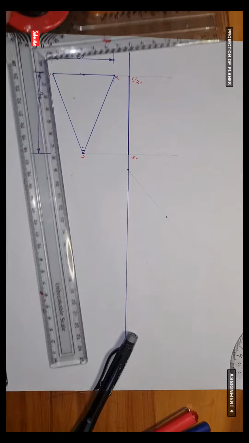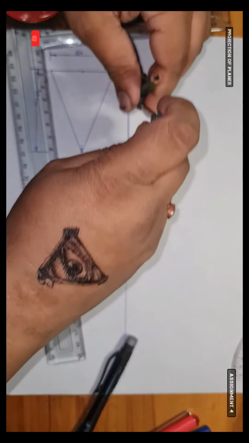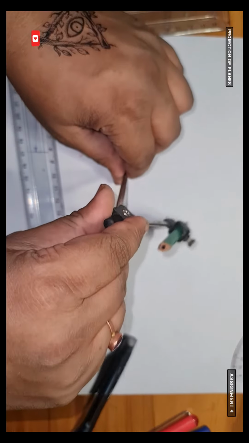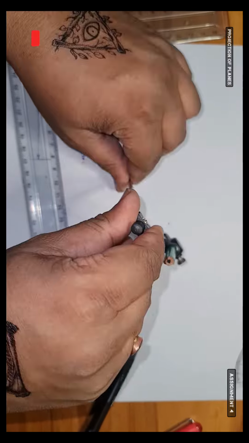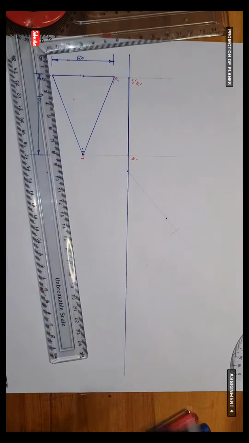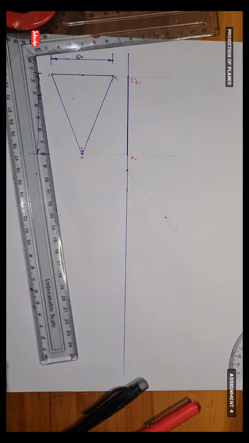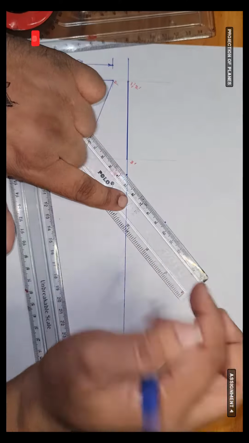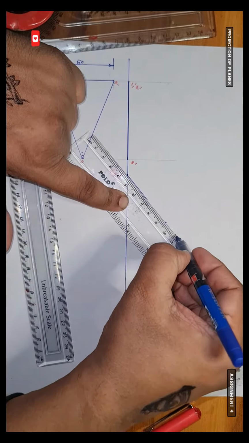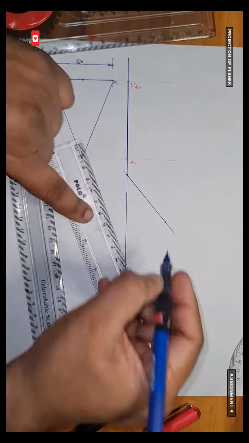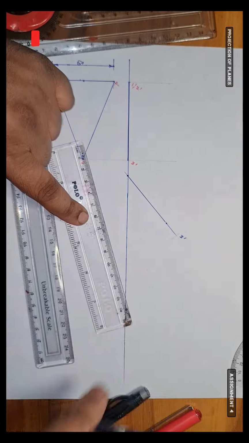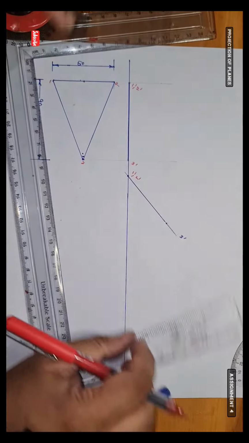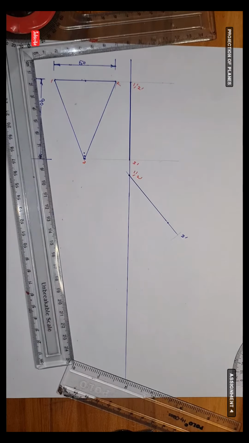Then take a compass, mark the distance of this, because this is the height, and it should be 90 as well. So make it dark and give the numbers of the respective corners. 3 dash, 1 dash, 2 dash.